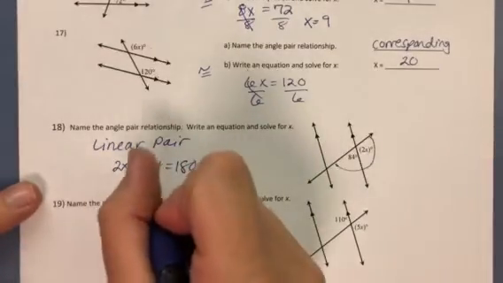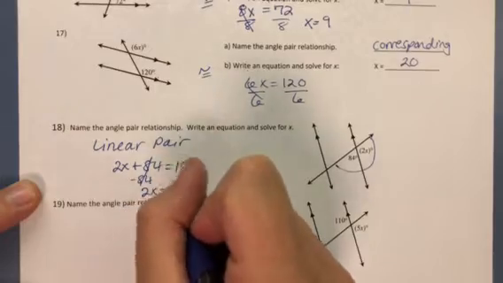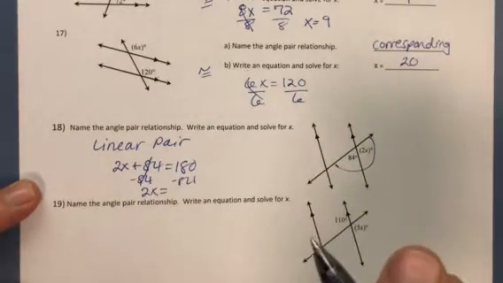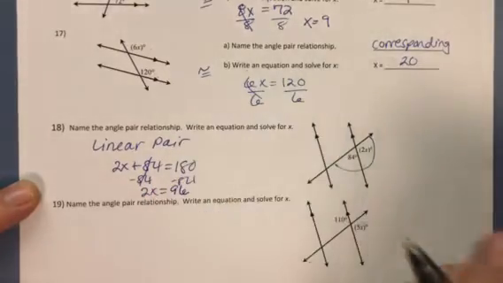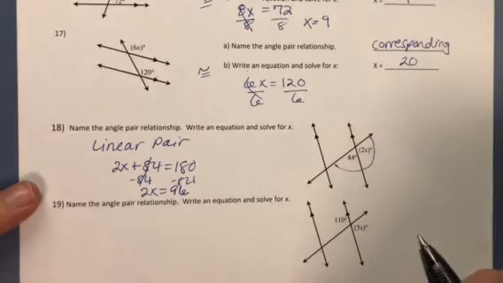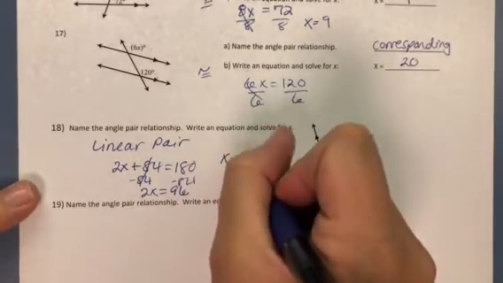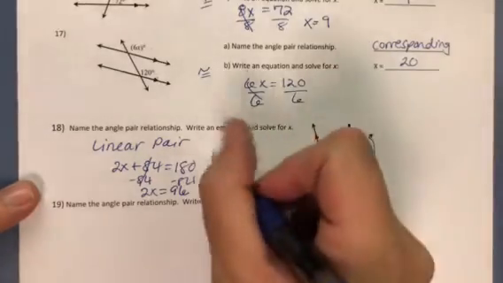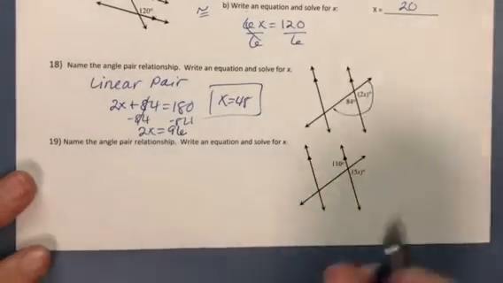All right, subtract 84 from both sides. That means 2x equals, let's see, 180 minus 80 is 100, minus 4 more puts us at 96, I believe. 96 divided by 2 is what? 45, 46, 47, 48. All right, you're always welcome to use a calculator. Hopefully I'm doing these right in my head. You know me, maybe not.